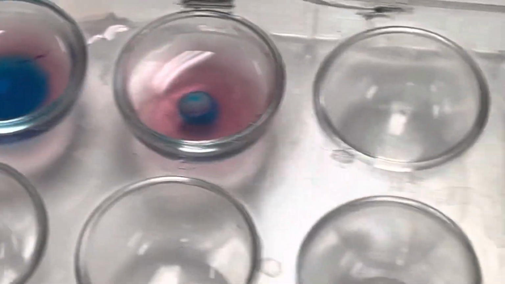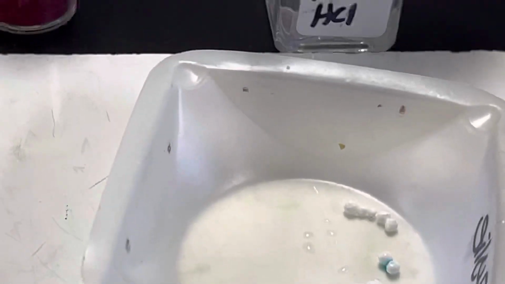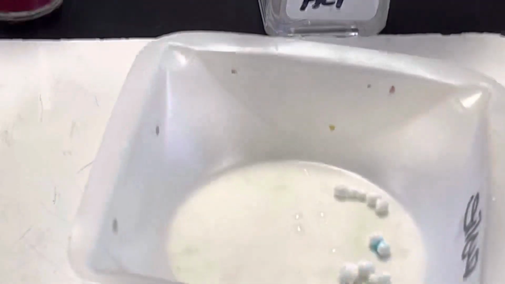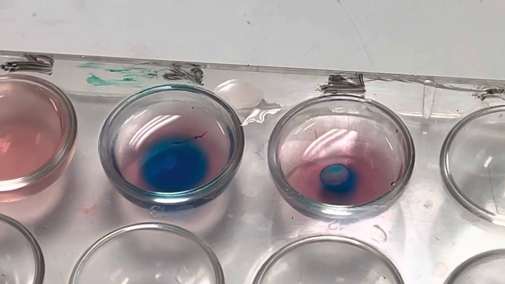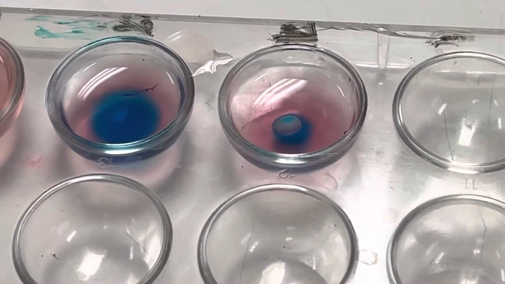What you might ask yourself now is, what do the calcium chloride and the HCl have in common? Think about what ingredients go into making both of these. And then ask yourself why that might turn our solution blue.